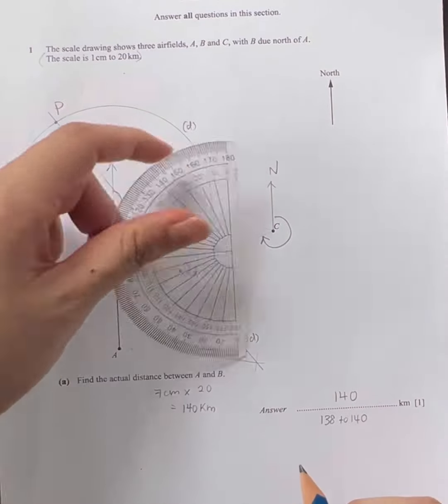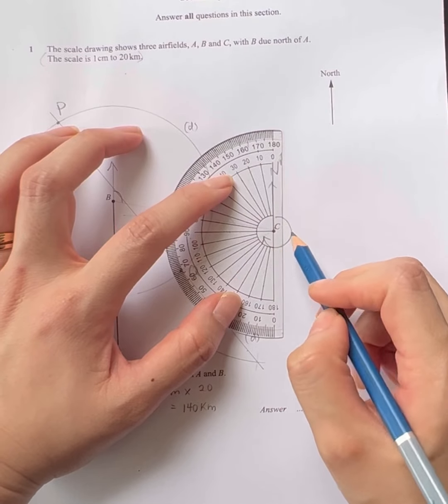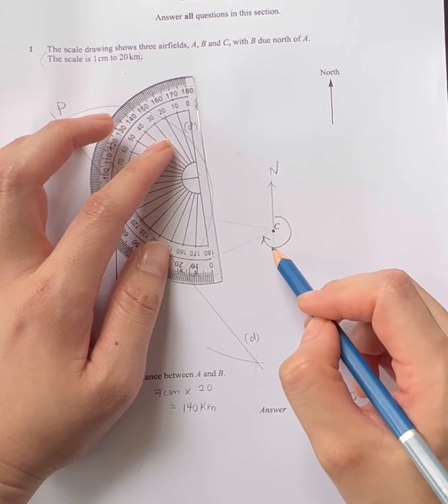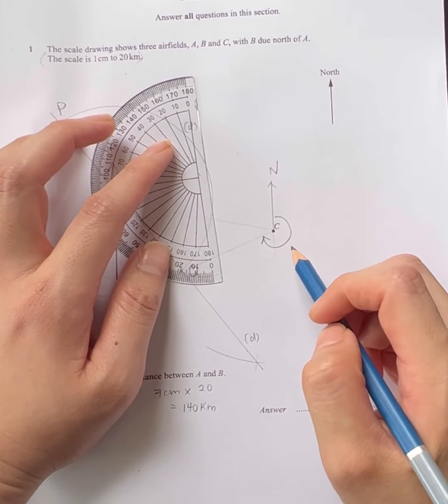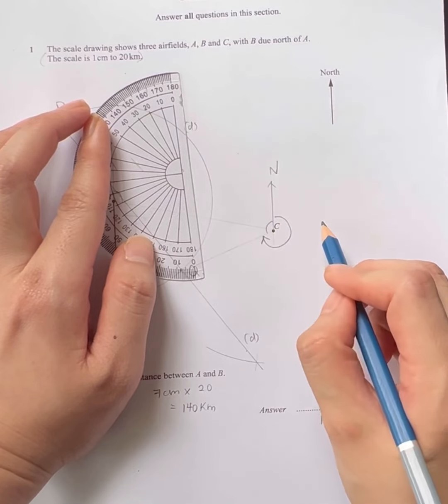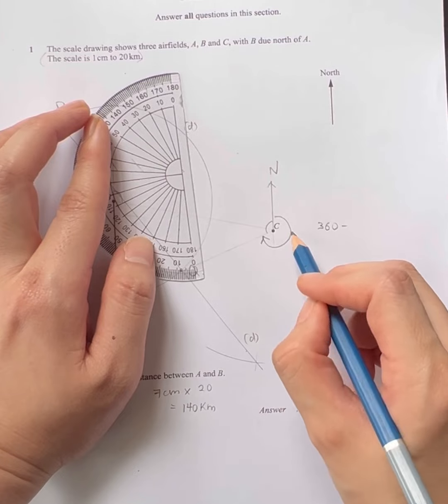You have two choices. One is to measure this angle and you add 180. It means that you have to divide like that: this 180 plus this angle. Or the method that I'm going to show you is I will find this angle first, and then I use 360 minus this angle over here to find out what the angle here is.